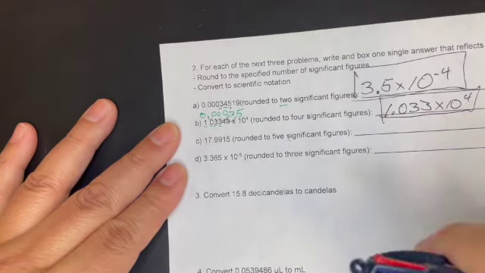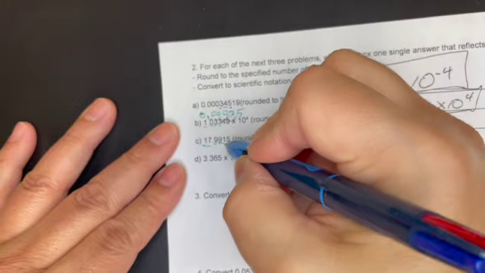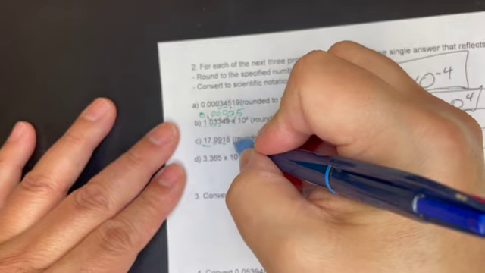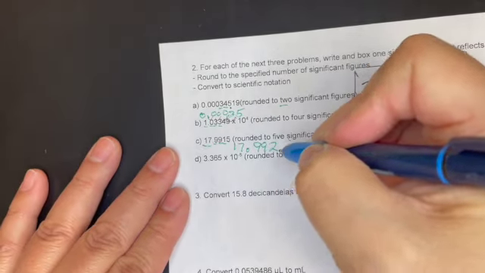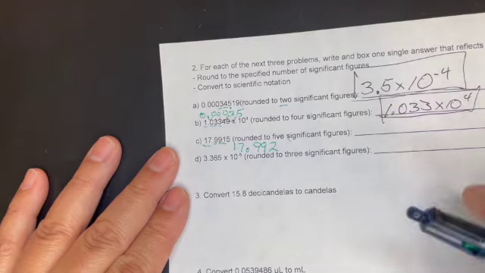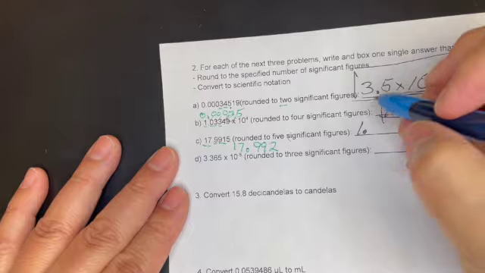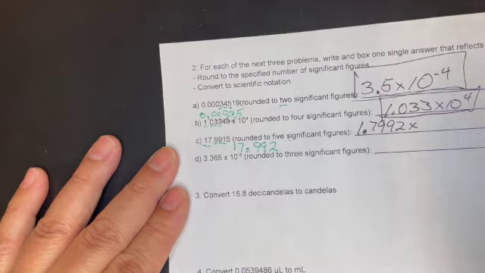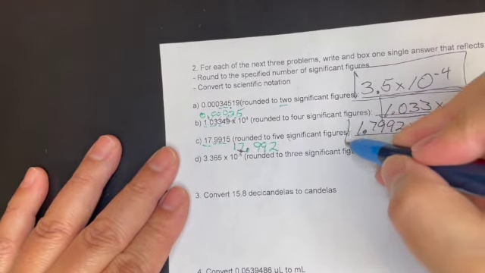Here we're going to round to 5 sig figs. That's 1, 2, 3, 4, 5. The next number is a 5, so we're going to round up. So that would be 17.992. But then we got to put it in scientific notation. We're going to put the first digit or sig fig and then a decimal and all other sig figs. Then we're going to multiply by how many times we move the decimal. So if I moved it 1 time, and this is a bigger number, it's 10 to the 1st.